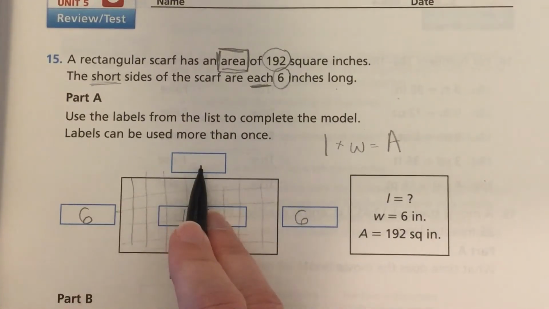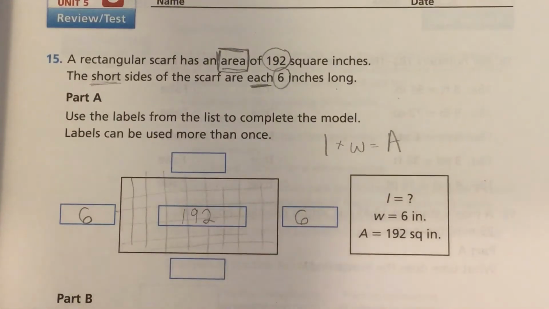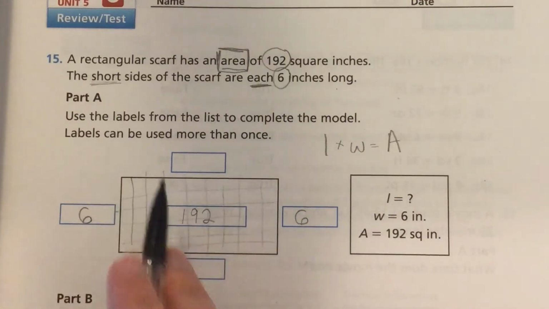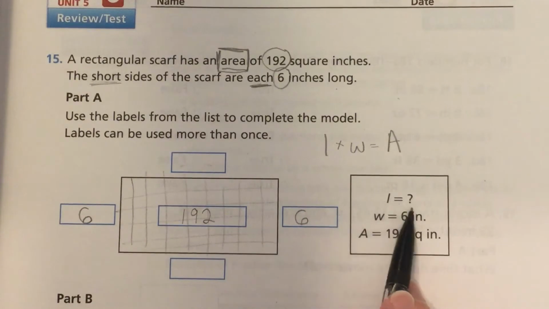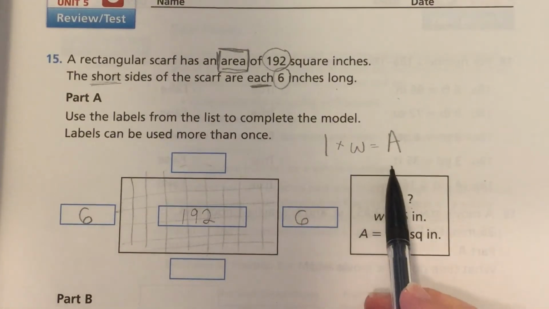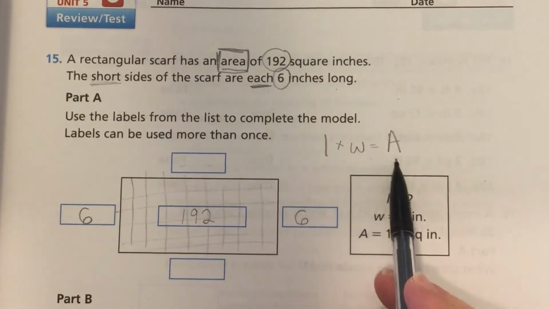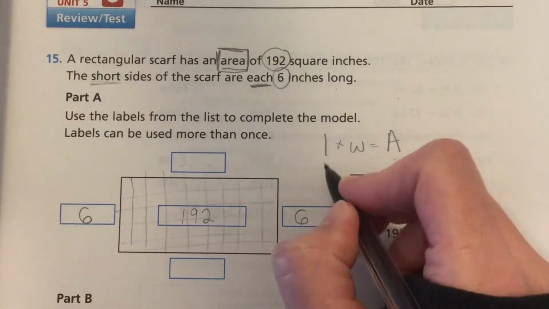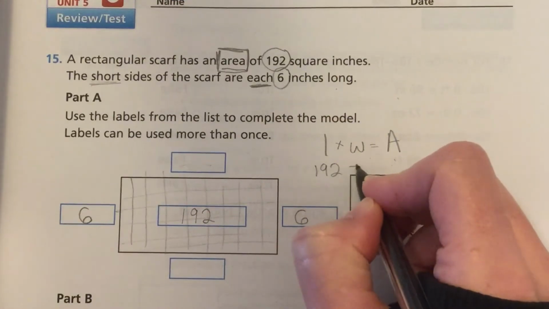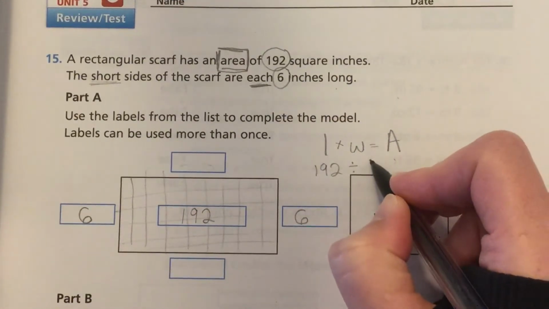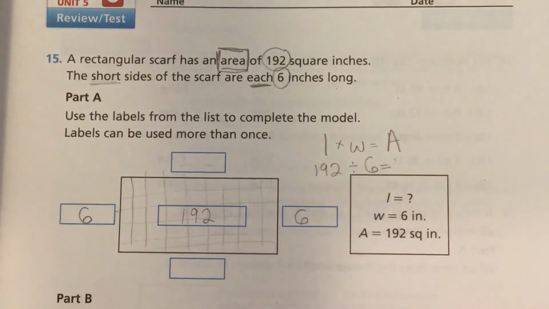The last thing that we need to figure out is what it's asking us, which is, this part at least, what is the length? So length equals question mark. So a lot of these we're going to have to go backwards on our formula. We know that length times width equals area. What is multiplication backwards? It's division, right? So we're going to take 192 divided by our width, which is 6, and then that equals whatever our length is going to be. So we'll have to set that up.